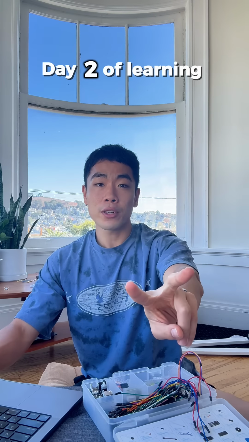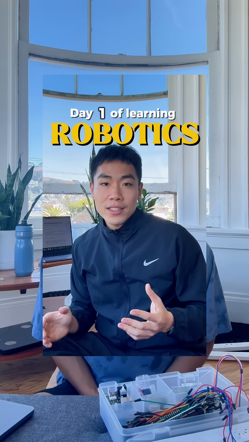Hi, this is day 2 of learning robotics. Yesterday I made a single LED light up, and today we're going to make 3 LEDs light up in sequence.